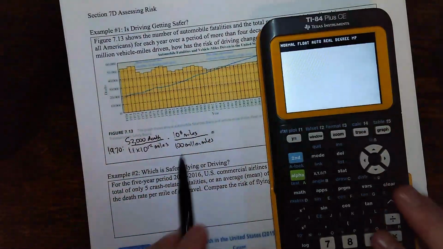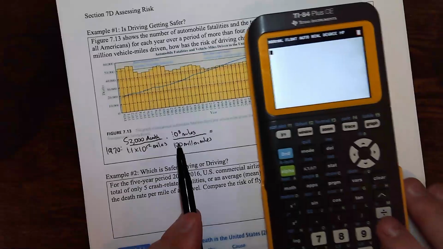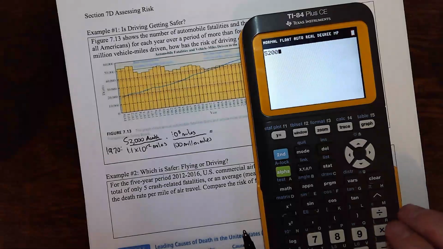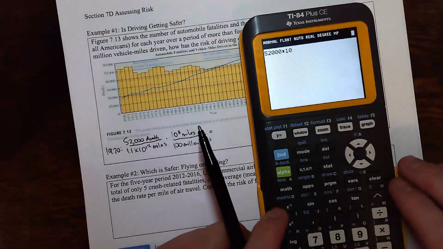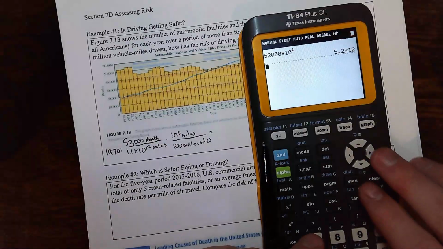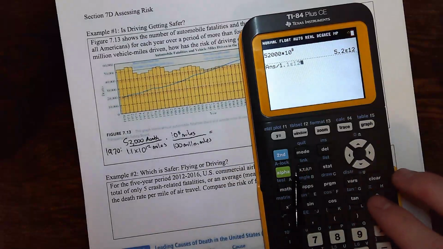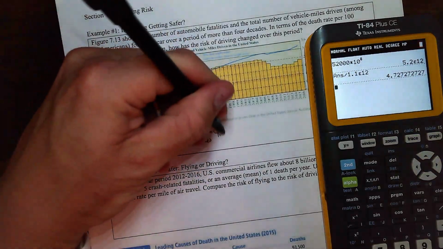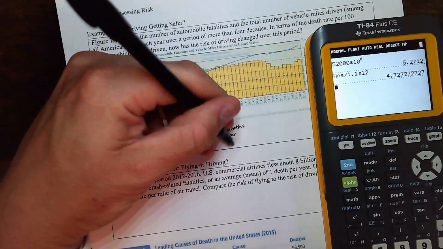Uh-oh, better get that charged. So I'm doing 52,000 times 10 to the 8th, and then divided by 1.1 e to the 12th. And so that'd be 4.72, or 4.7 deaths per 100 million miles.